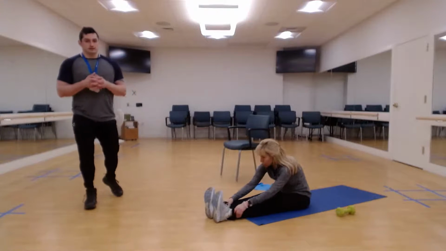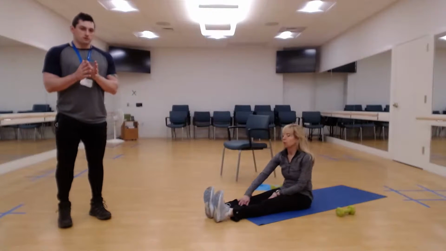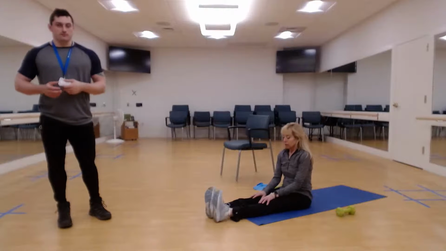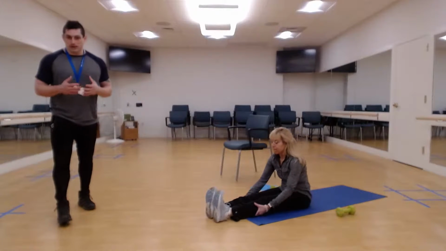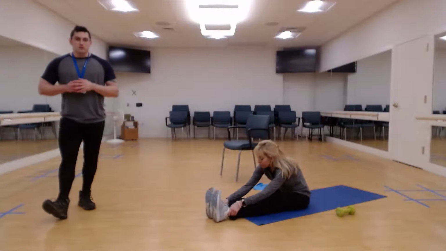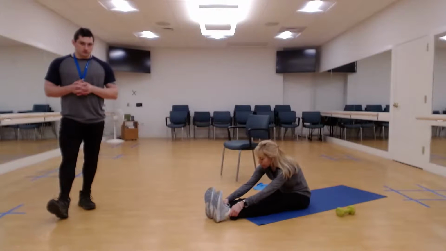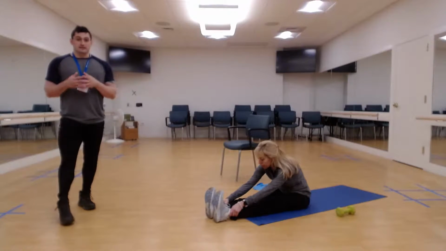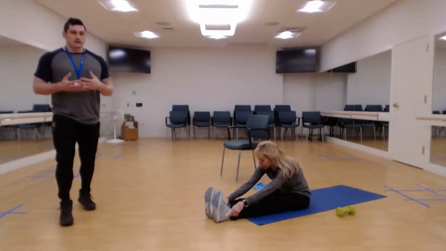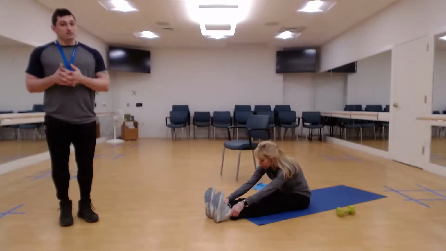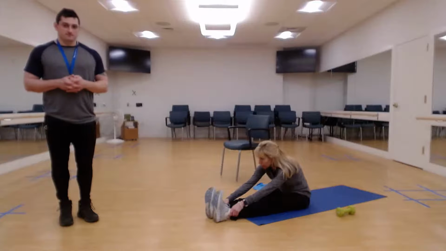Again, for our static stretches, you want to hold that for a good period of time to mild discomfort. So mild discomfort would not be pain, but again, it wouldn't necessarily be the most comfortable position for you either. Just to make sure that the muscle is getting an adequate stretch. Holding it anywhere from 20 seconds, even as long as 60 seconds if you can.